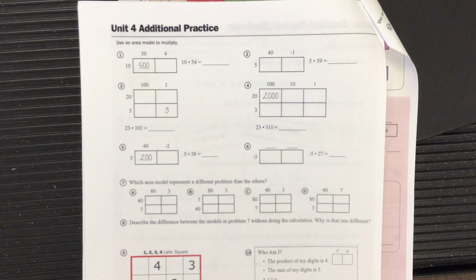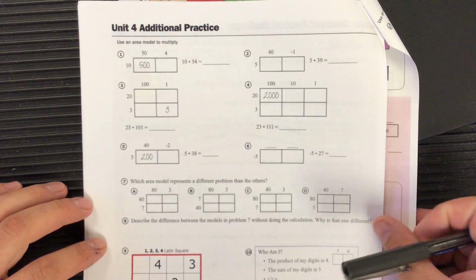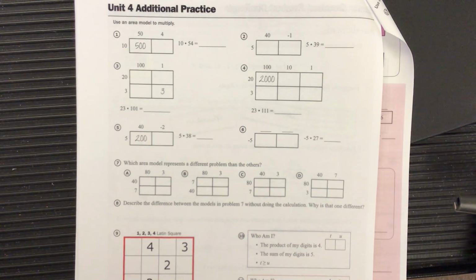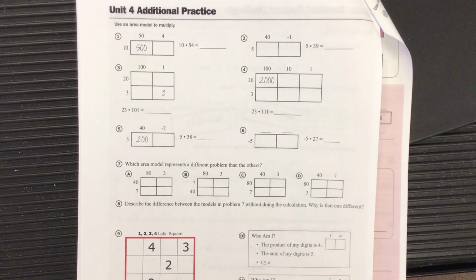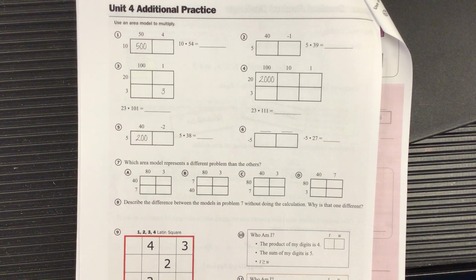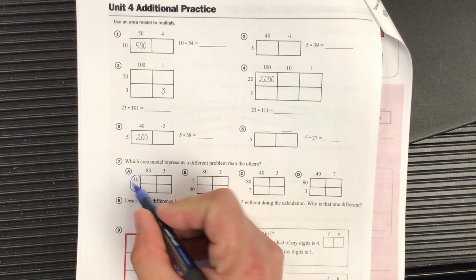So throw me out a number that you'd like to go over. Number 7. 10. No, 7. 10. Okay, so which one represents an area model that is different than the others? Obviously, this one is multiple choice. Okay, I should be able to tell that by looking at the numbers on the side. So what does 40 and 7 represent?